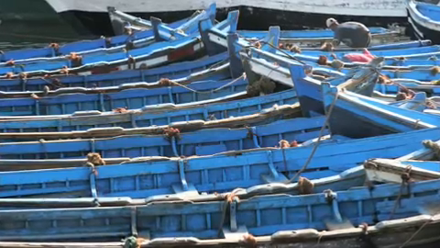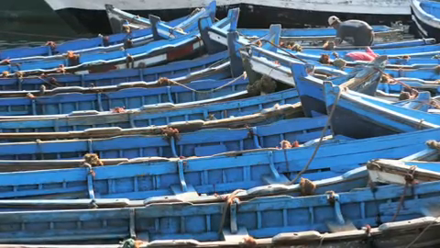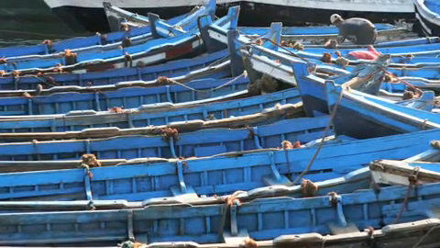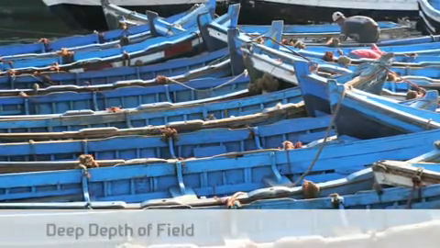However, in this next image, everything is in focus from the foreground to the background. So this picture has great or deep depth of field. Having everything in focus works well on sweeping landscape vistas or where you want to show that everything is of equal importance in a picture.